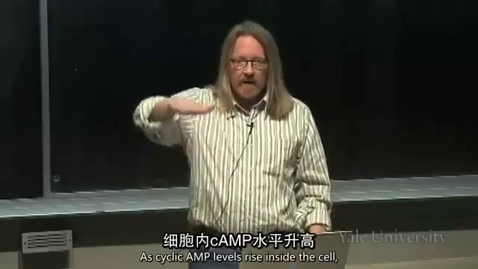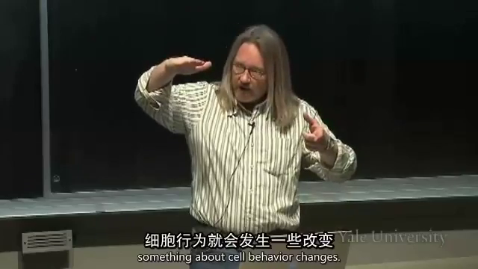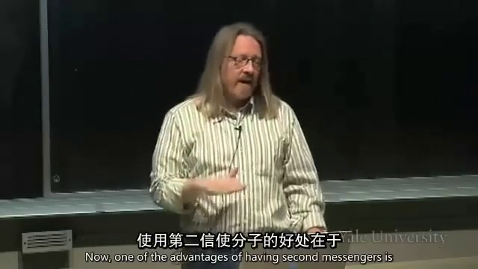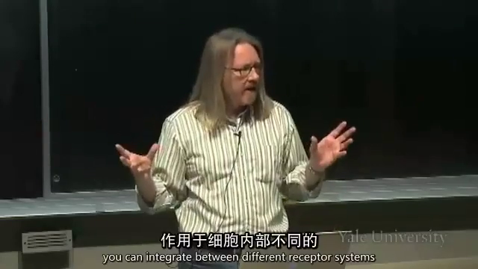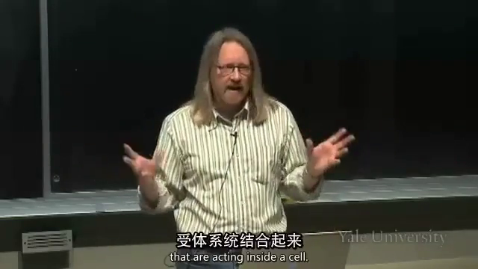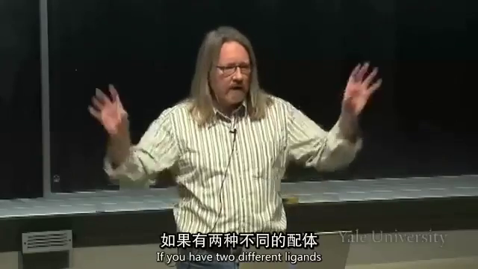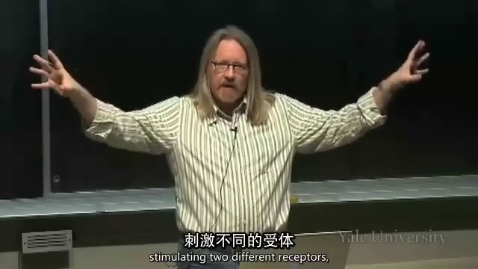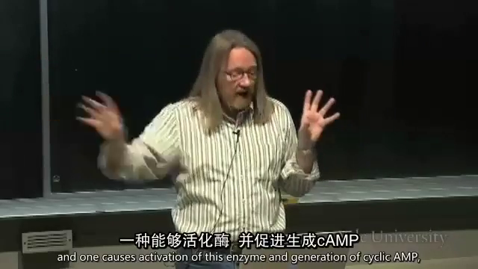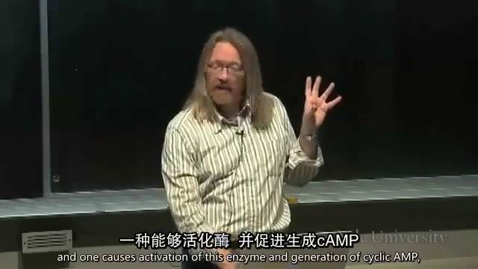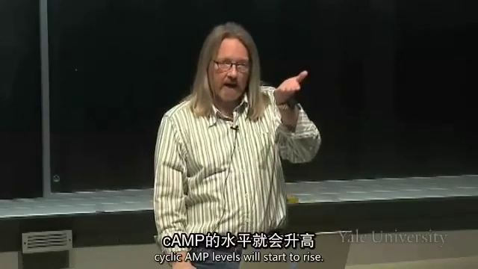As cyclic AMP levels rise inside the cell, something about cell behavior changes, right? Now, one of the advantages of having second messengers is that this is one way that you can integrate between different receptor systems that are acting inside a cell. If you have two different ligands stimulating two different receptors, and one causes activation of this enzyme and generation of cyclic AMP, levels will start to rise.